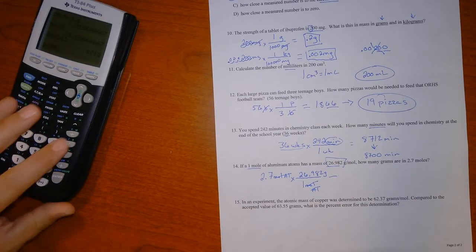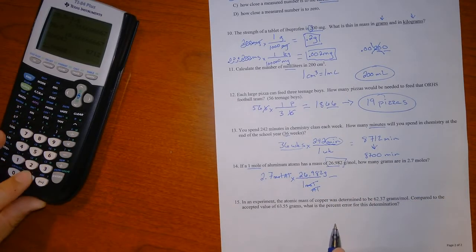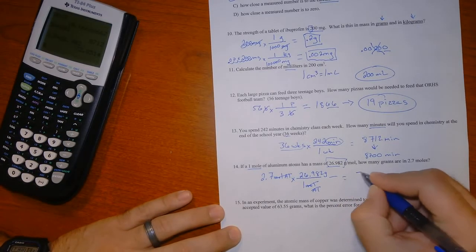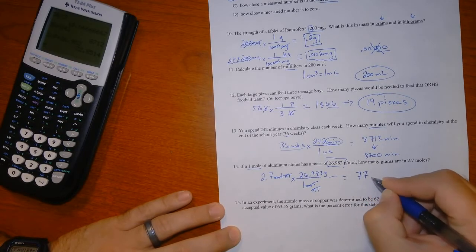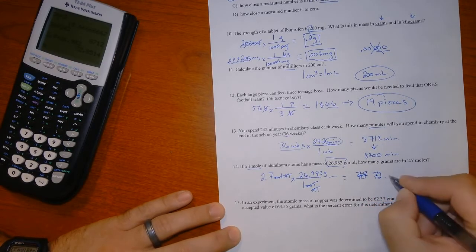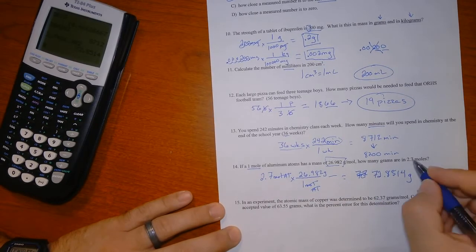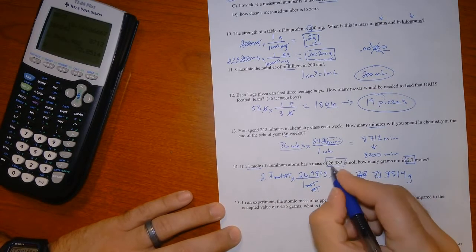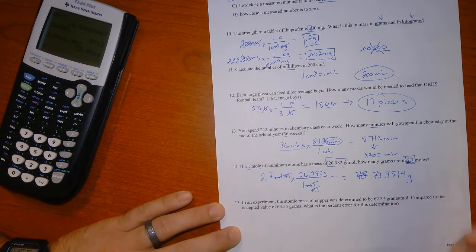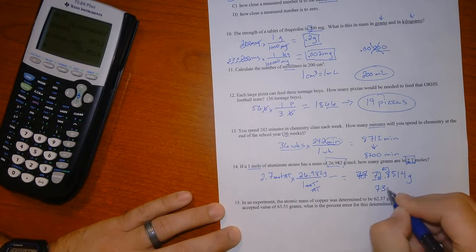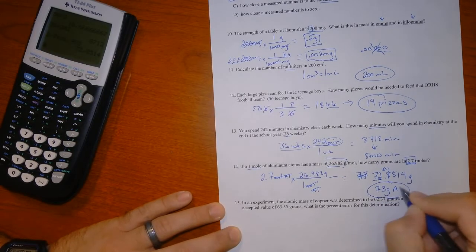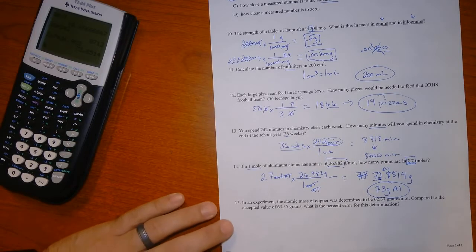So if I take 2.7 times 26.982, I get an answer of 72.8514 grams. But because these are measurements, I need to look at sig figs. Well, here's a measurement, and here's a measurement. So 2, 1, 2. There's 1. There's my second sig fig. I use that 8 to round it up to 73 grams of aluminum to be the most correct.